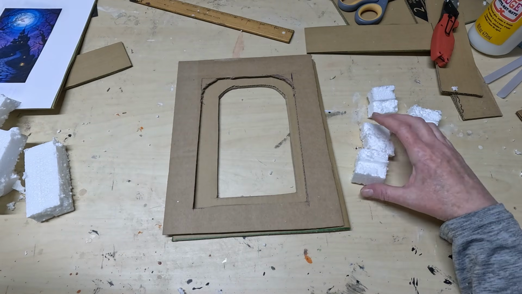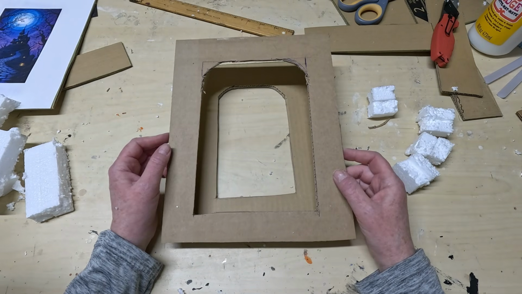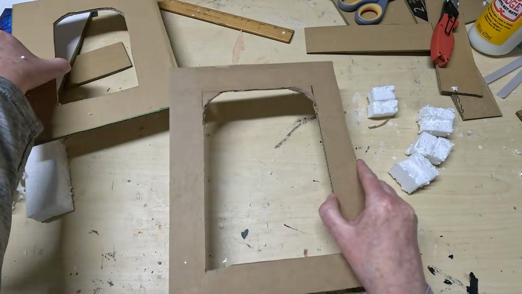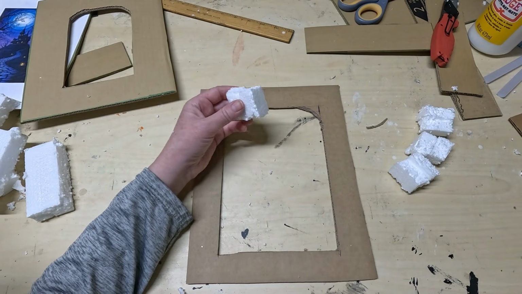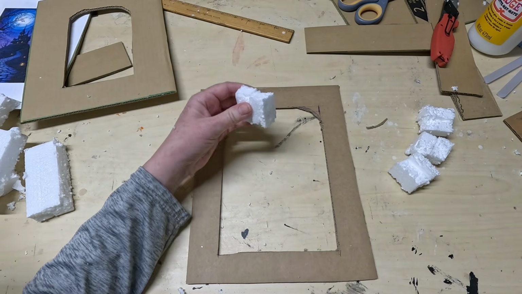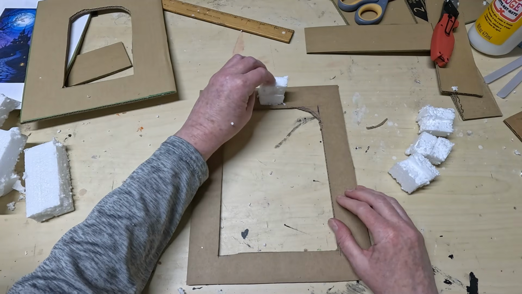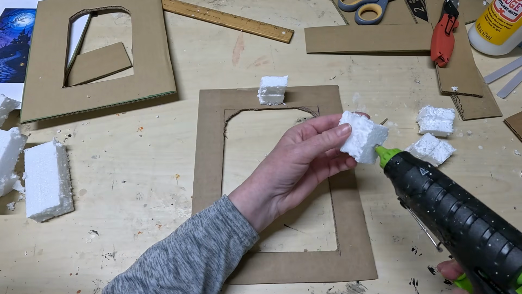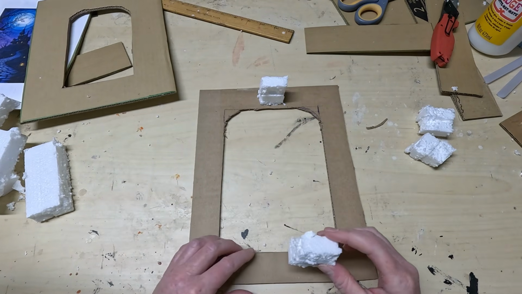Okay, I doubled those up, glued them together, and now on the piece of corrugated cardboard that has the larger opening, we're going to glue in our spacers. So I'm going to do 1 on each side, and then 1 on the top and 1 on the bottom. And like I said, these aren't exactly 2 inches. It's a little less than 2 inches. Get them close to the thickness of what your project ultimately will be.